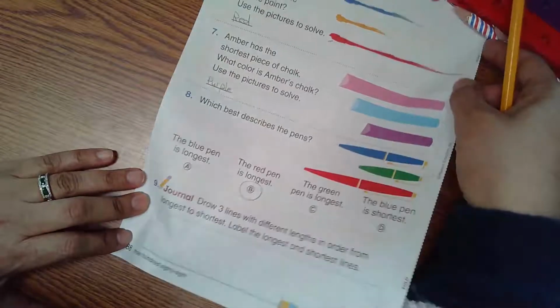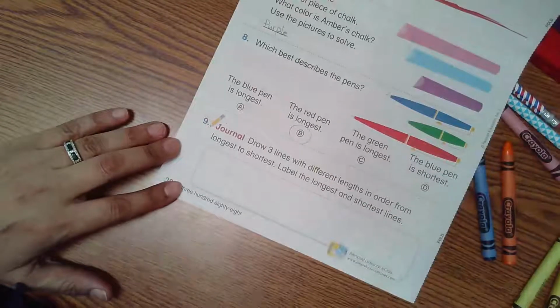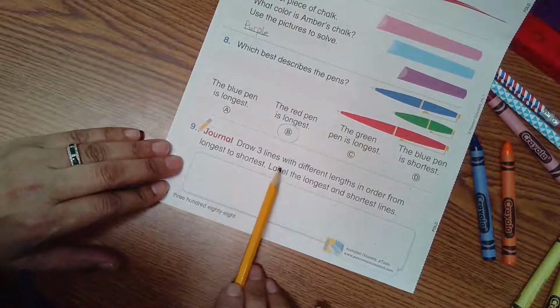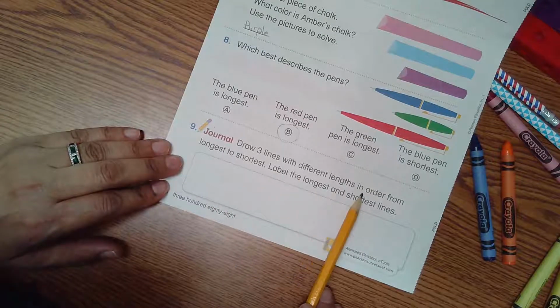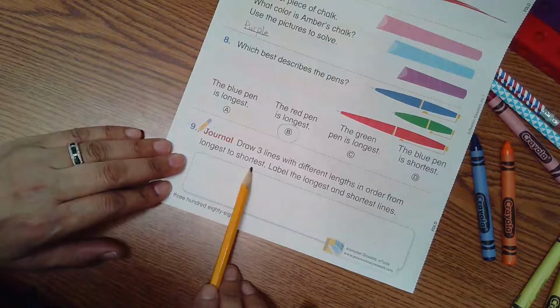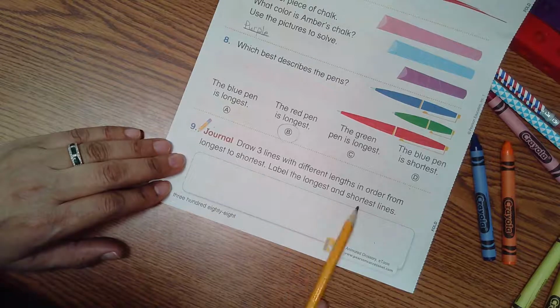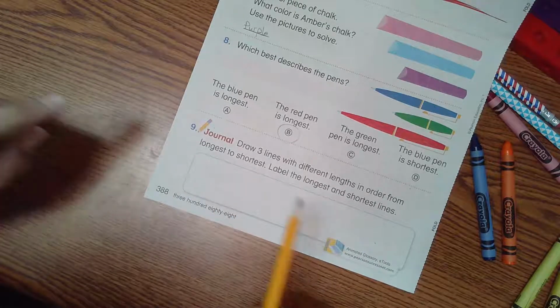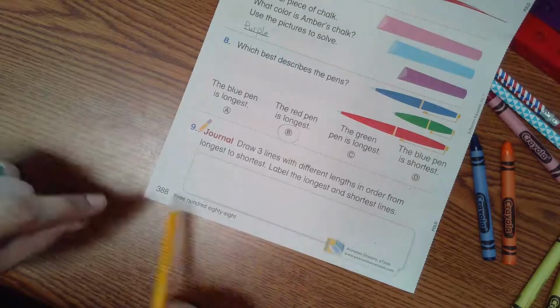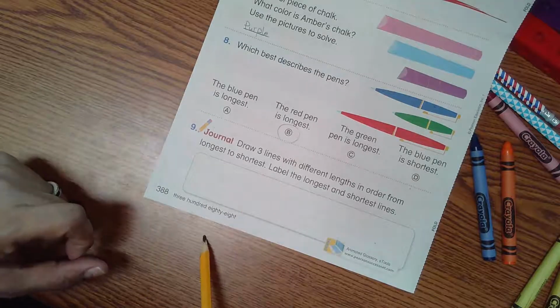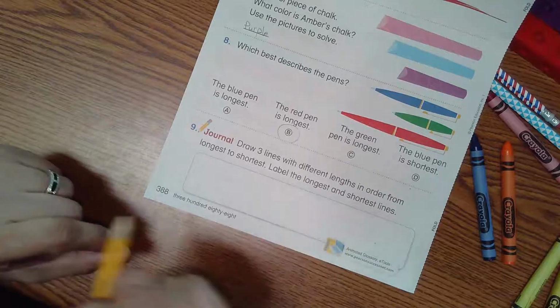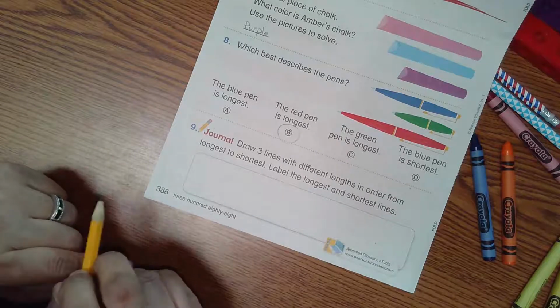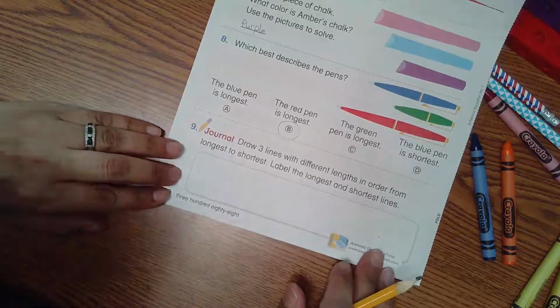All right. Let's read number 9. Draw 3 lines with different lengths in order from longest to shortest. Label the longest and shortest line. So all you're gonna do is draw 3 lines and you're gonna have one in the middle. And then you're gonna write that this is the longest and this is the shortest. All right, so let's do that.